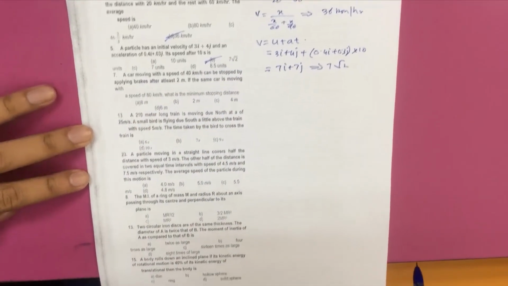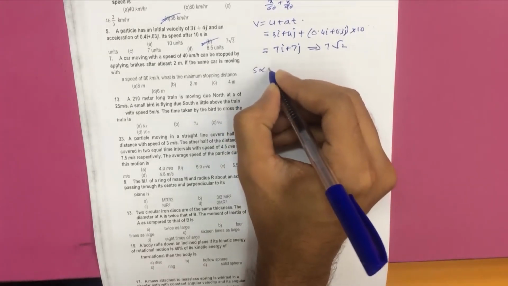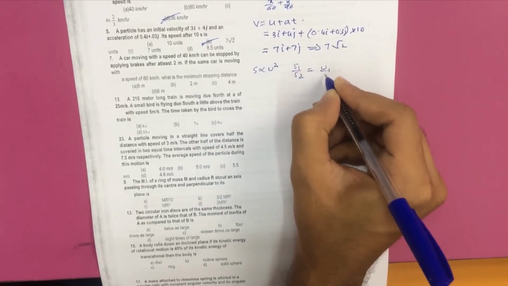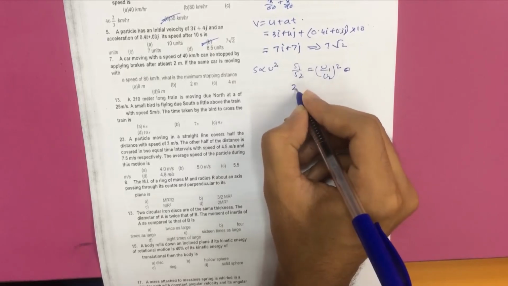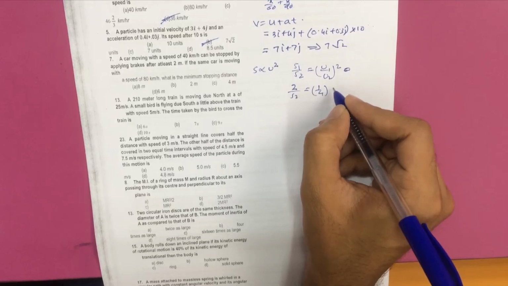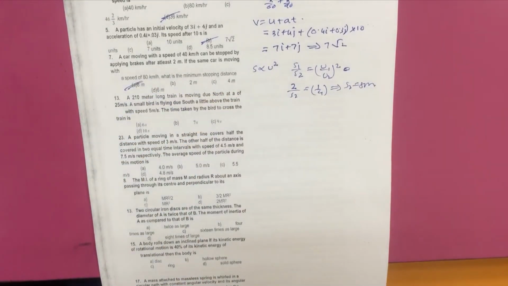A car moving with a speed of 40 km per hour can be stopped by applying brakes after at least 2 meters. If the same car is moving with a speed of 80 km per hour, what is the minimum stoppage distance? So S is directly proportional to U square. So I can say S1 by S2 would be equal to U1 by U2 the whole square. S1 is 2, S2 we don't know, U1 by U2 is 1 by 2, which will give us S2 as 8 meters. So the correct answer is option A, 8 meters.